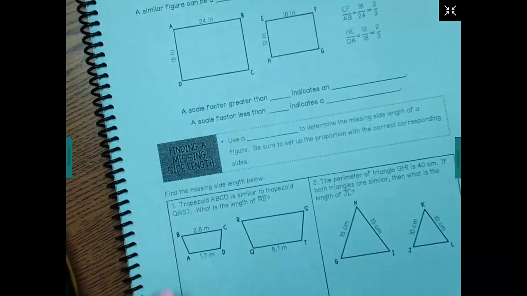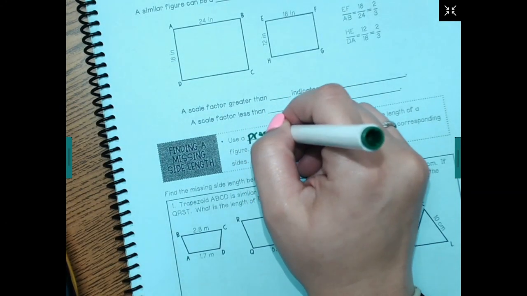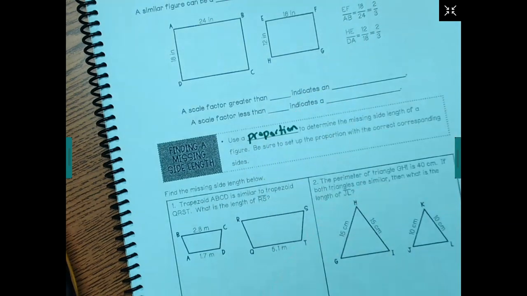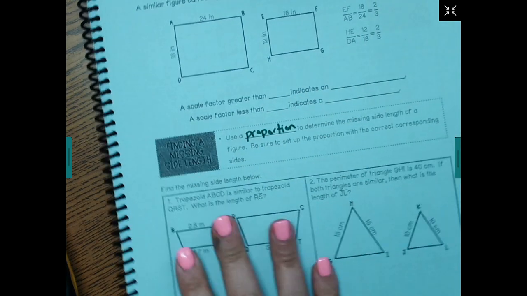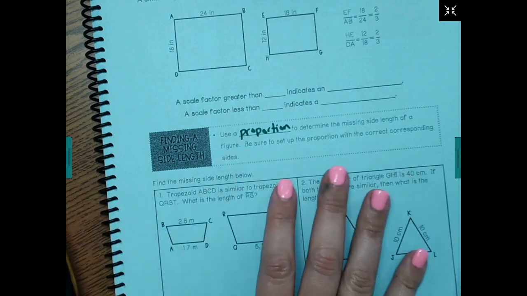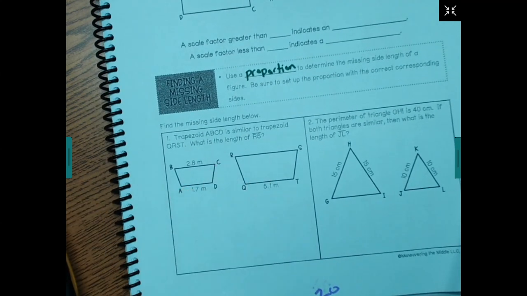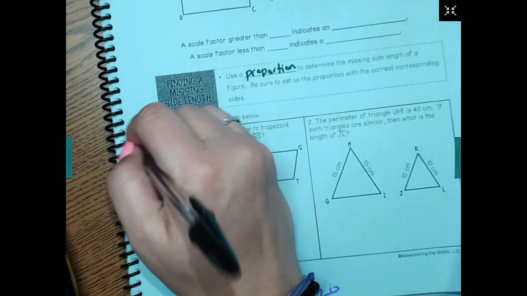Okay. So use a proportion to find the missing length. This is what you're doing in 7th grade. So all of that other stuff was to get you to this point. The good thing is you already know how to use a proportion. You just have to make sure you set it up correctly. So here we have our letters. This one's easy because they're set up the same way. If you want to check your alphabet, you can.